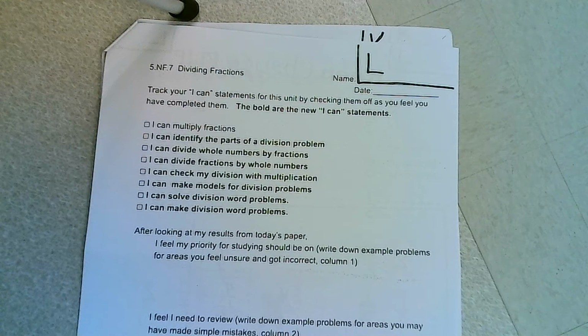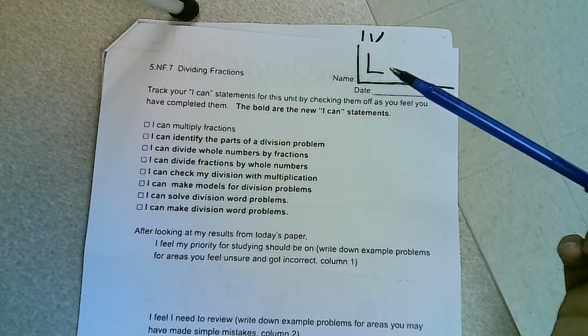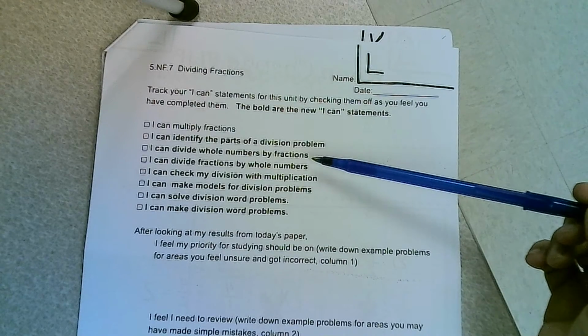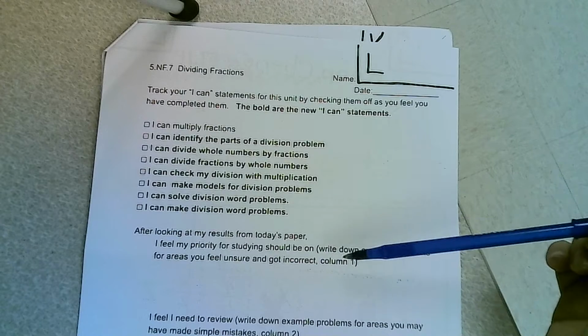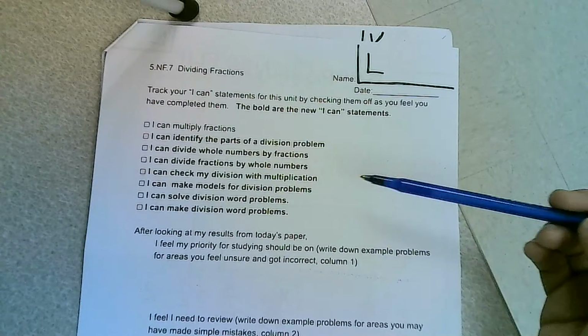So we are now on to dividing fractions. You have your I can statements. You should be able to answer I can multiply fractions. We're going to go over identifying the parts of the division problem, know how to make a whole number into fractions, and learn how to check our division with multiplication.